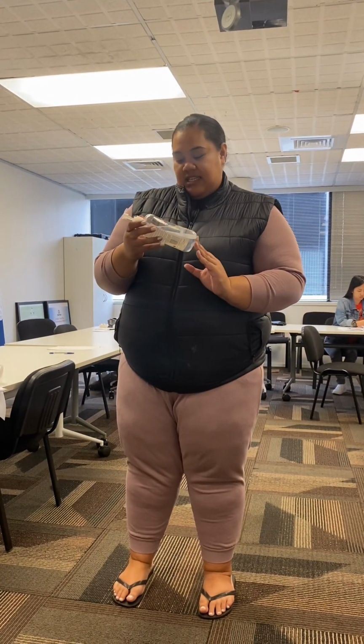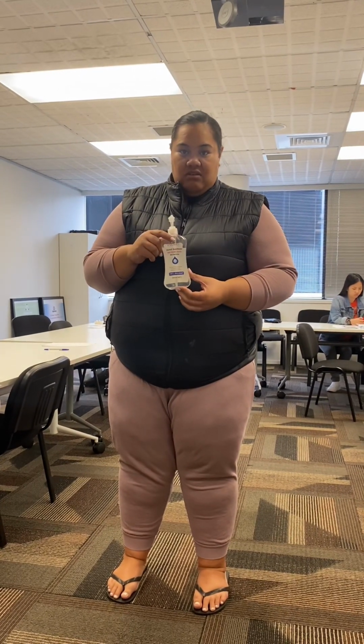So now I will proceed into demonstrating how we would use hand rub for hand hygiene. First off, we will need hand sanitizer that is 70% alcohol or more. We would need the right amount, just enough to cover half of your palm.